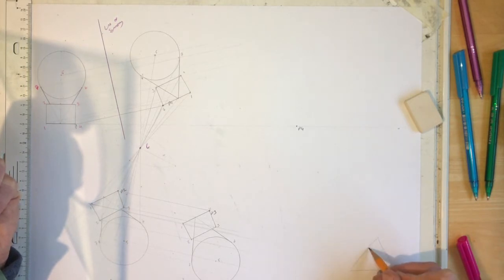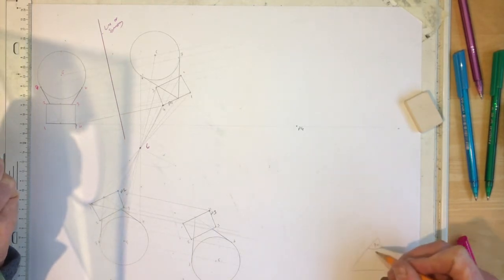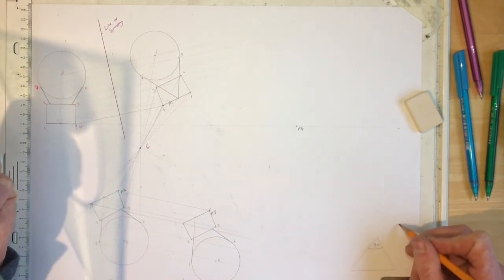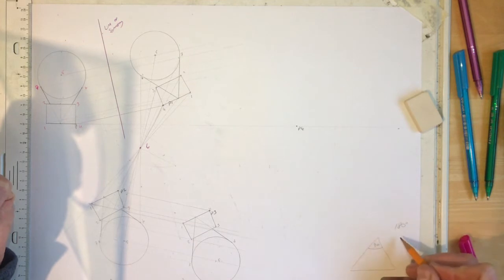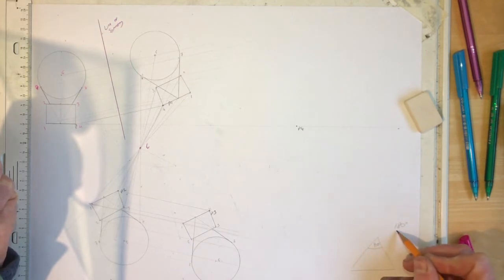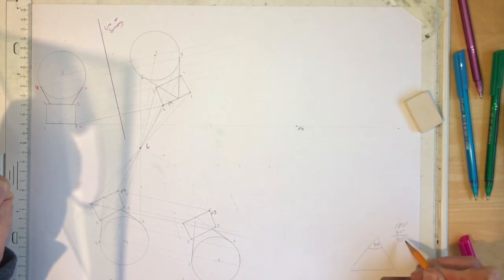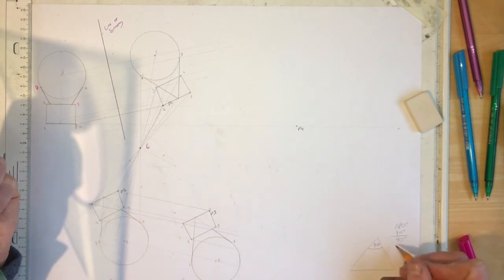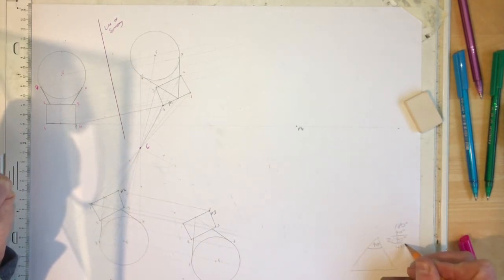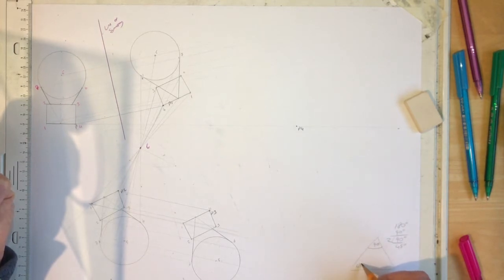So we know that this angle is 90 degrees. So we take 90 degrees from 180, that leaves us 90. So we know that these two angles here add up to 90, so we just divide it by 2. And that gives us 45 degrees. So we know that each of these angles is 45 degrees.